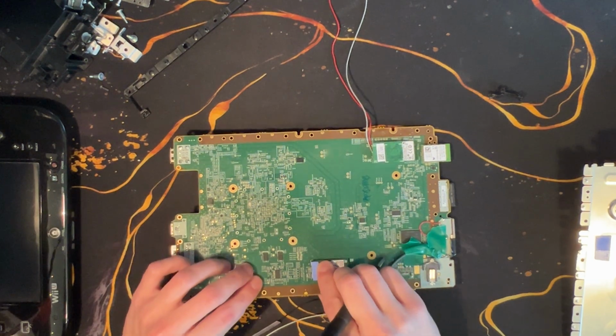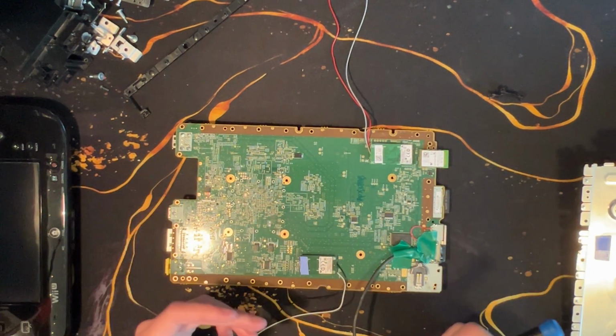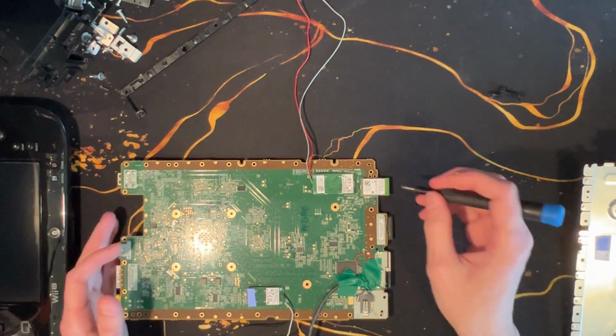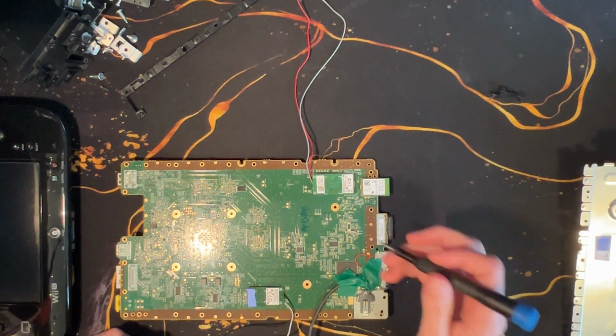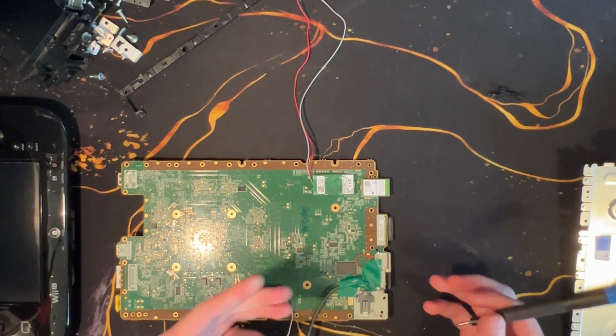These are just separate modules that are stuck down to the board. They have their own connectors on the board. They're not part of the system, they're just socketed on. We also have our Bluetooth module, which is for connecting controllers. And then we have our eMMC. This is the most important part of the backside of the board.